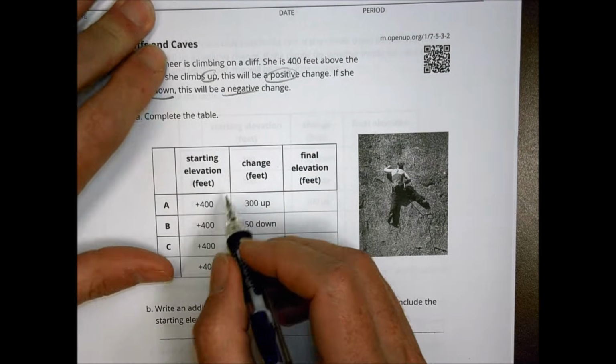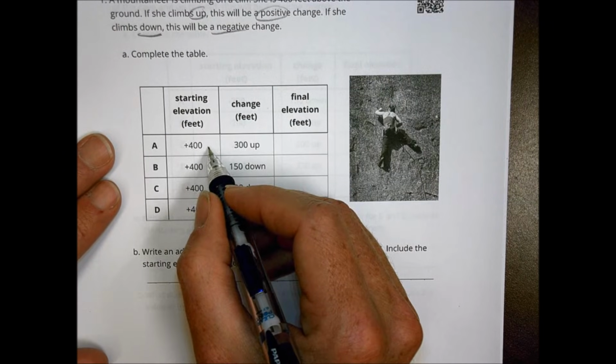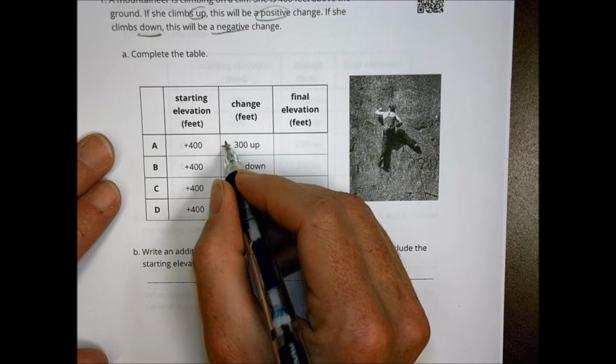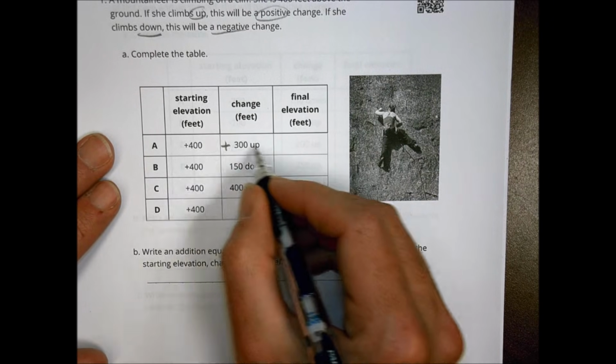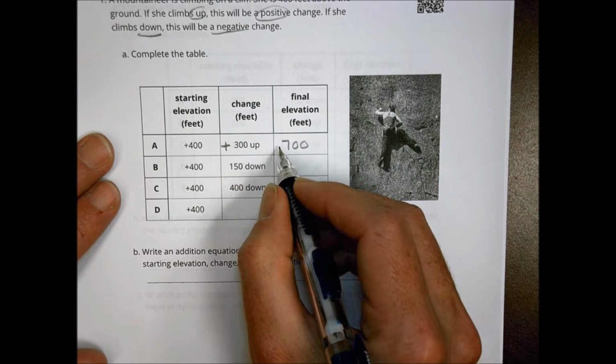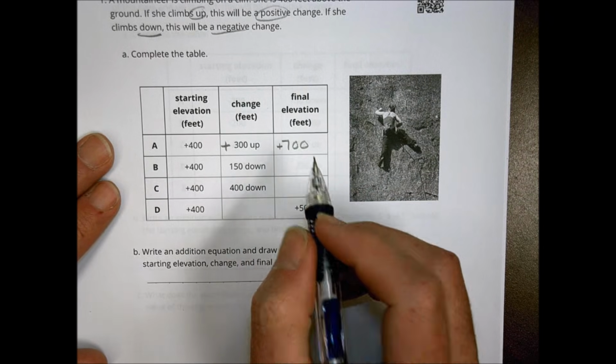All right, so the starting elevation she began with is 400 feet, and she goes up 300. Now again, if it's going up, we call that a positive change. So a 400 plus a 300 puts the final elevation at 700 feet. That's a positive 700 feet, okay? Because we're just going to put those things together.